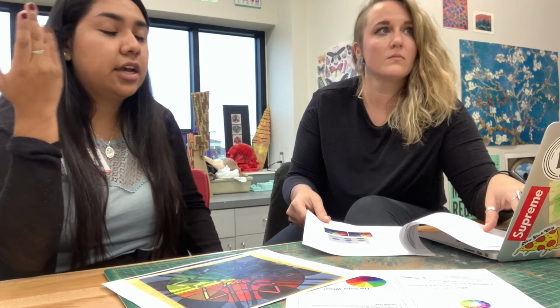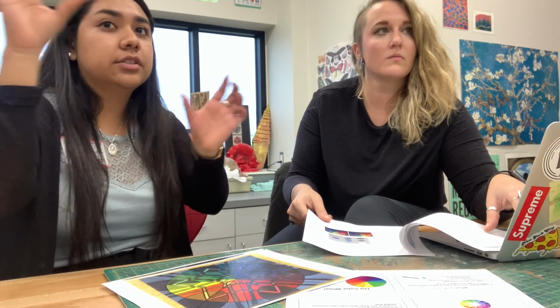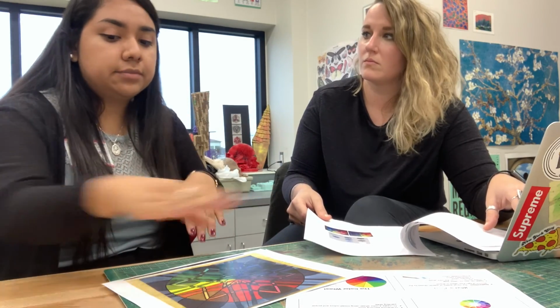So right up there I have all the 12 colors in the color wheel, and then have them write it to the side, and then maybe even have the other labels: TC, which is true color, TI, tint, TO, tone, and S, shade. Have those within their paper. Yeah, so it's all handy.